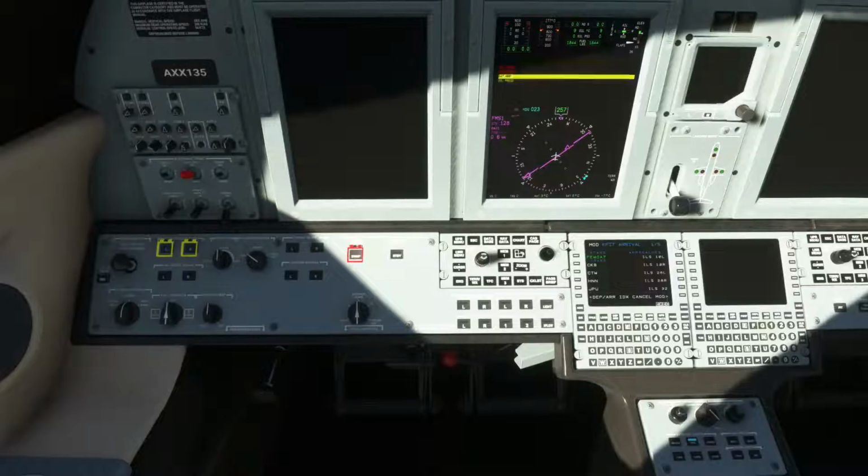Looks like the arrival here gets us to Cindy.